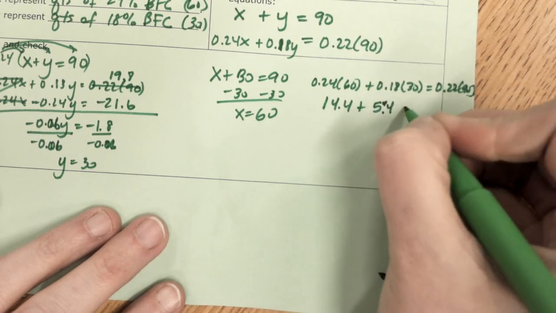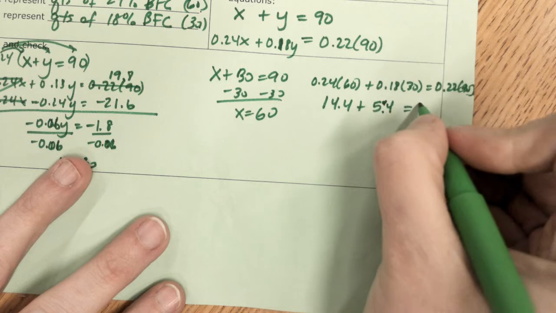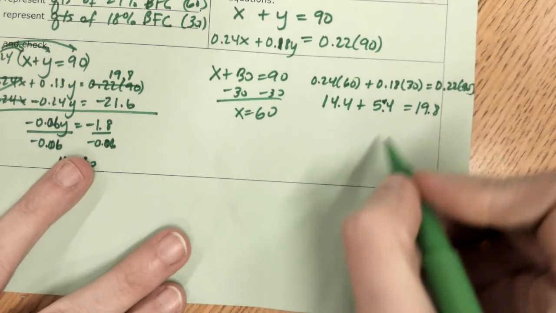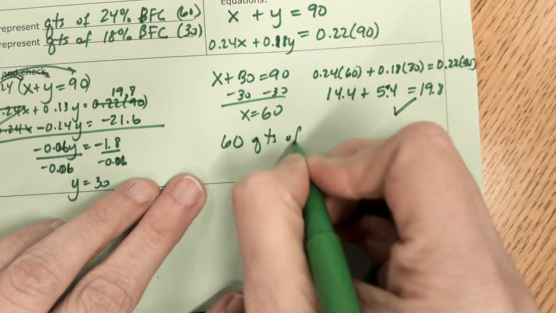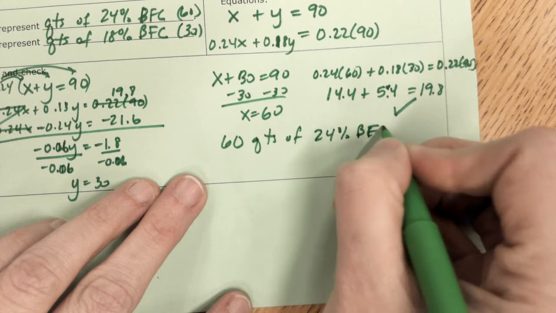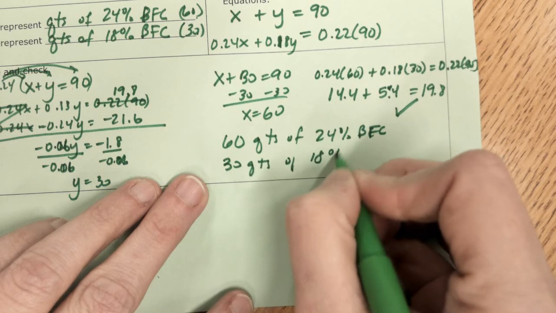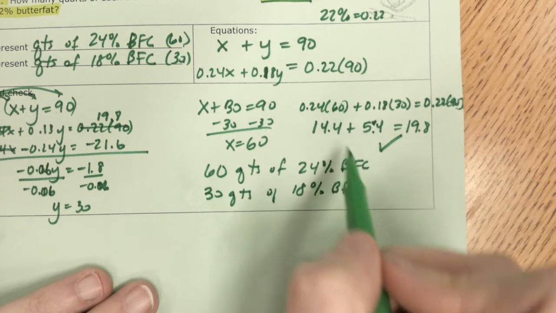And 0.22 times 90 is 19.8. Let's see if 14.4 plus 5.4 is 19.8, which it is. Go us. So we need 60 quarts of 24% butterfat BFC, and 30 quarts of 18% BFC to get 90 quarts of 22% butterfat cream.